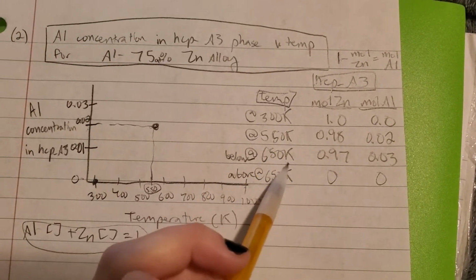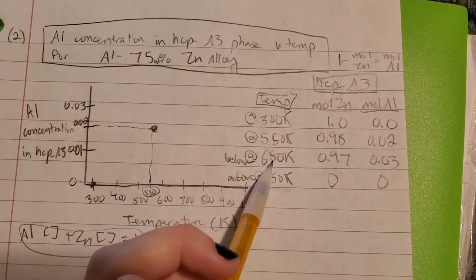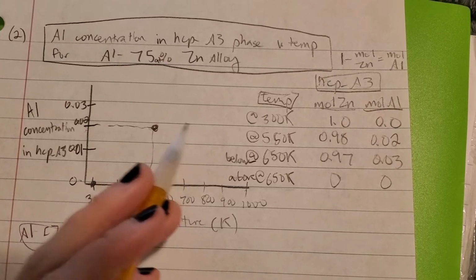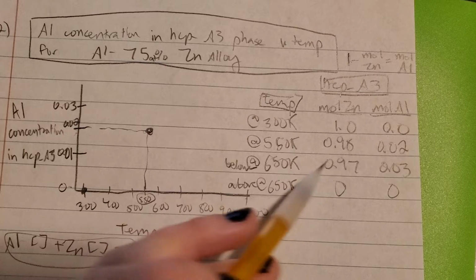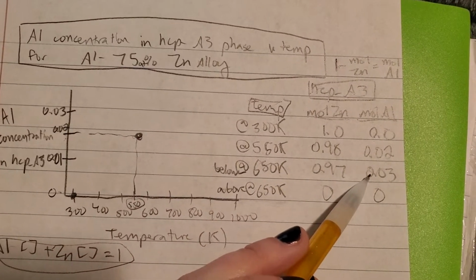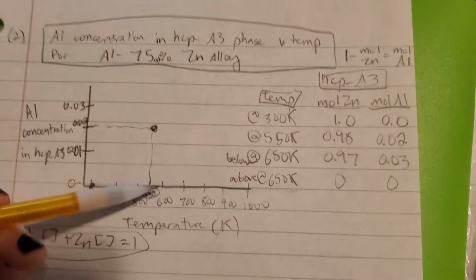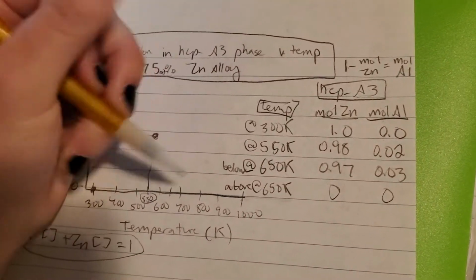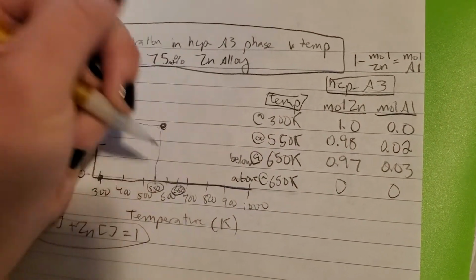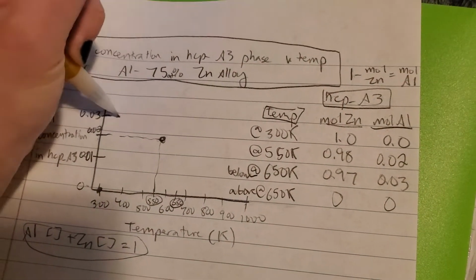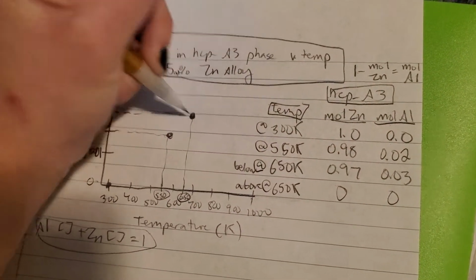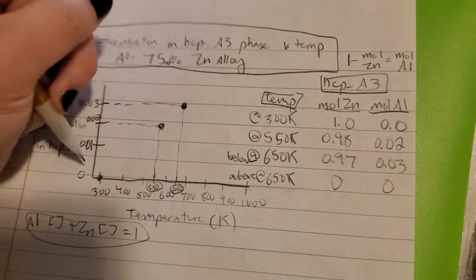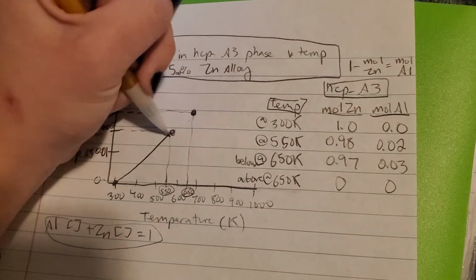Next one is for the limit coming from the left of 650 Kelvin, which is 0.03 moles of aluminum. So approaching 650, you have 0.03 from the left. So we'll connect all these points.